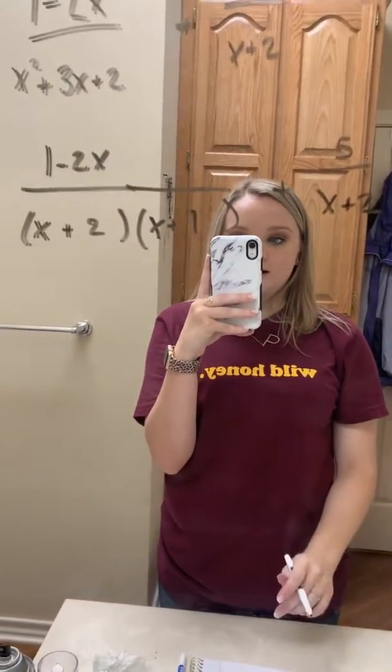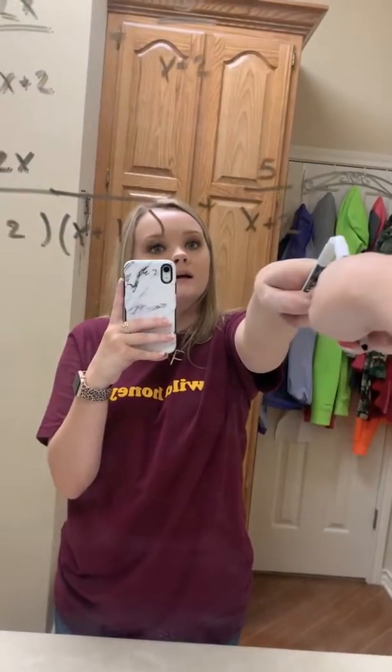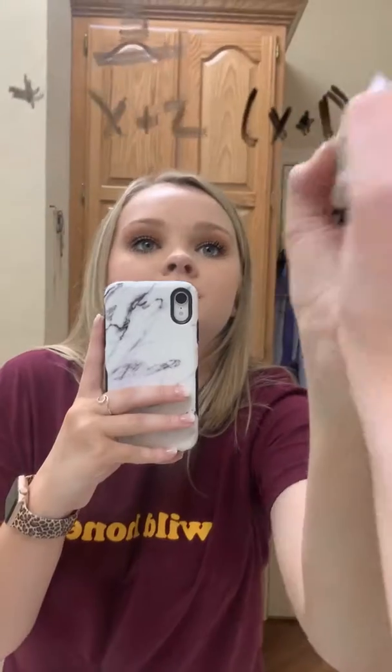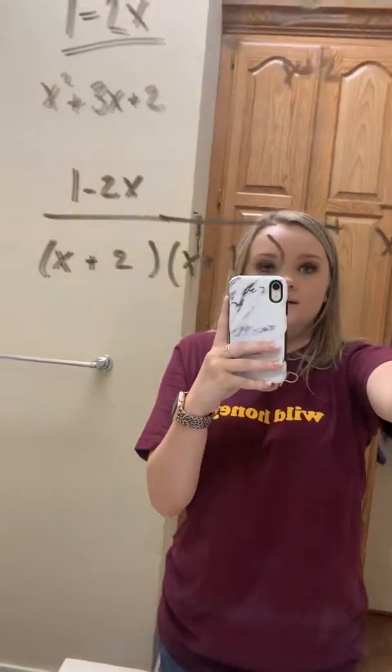Now, all you want to do now is have a common denominator. So this one has an x plus 2. This one has an x plus 2. So you'll multiply x plus 1 by the denominator and the numerator on this side. So x plus 1, x plus 1. Now, you want to factor this out.